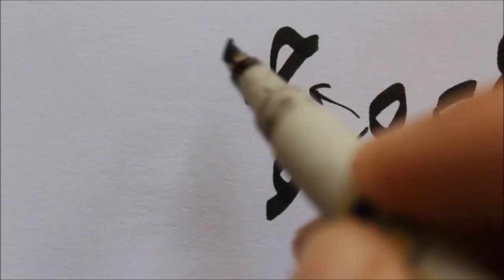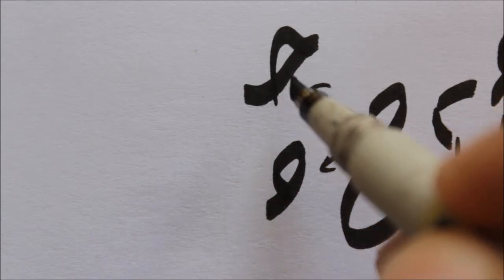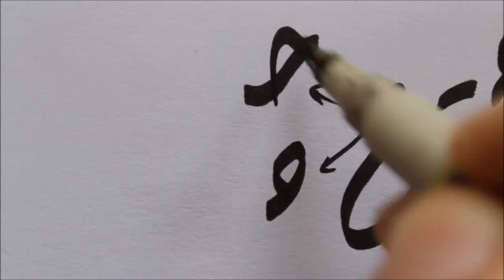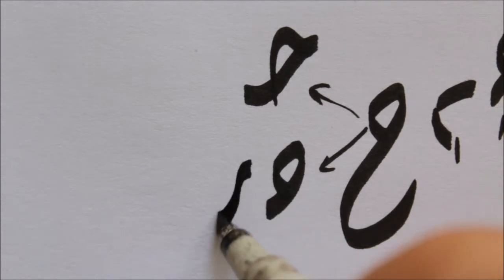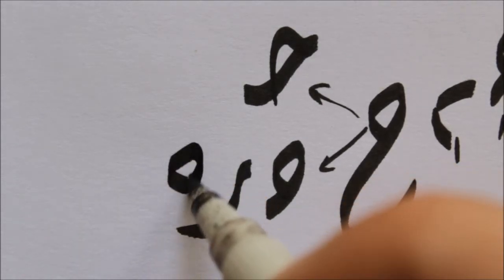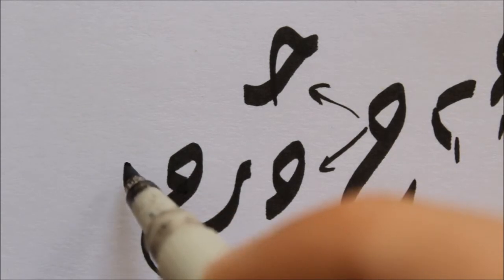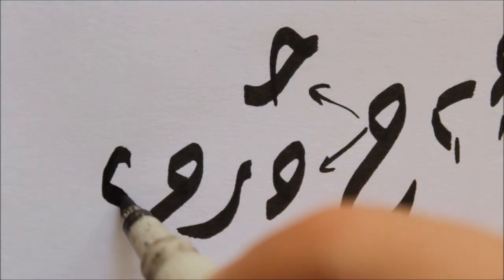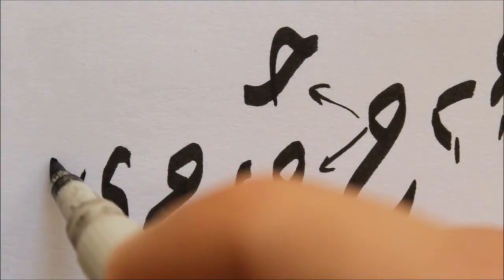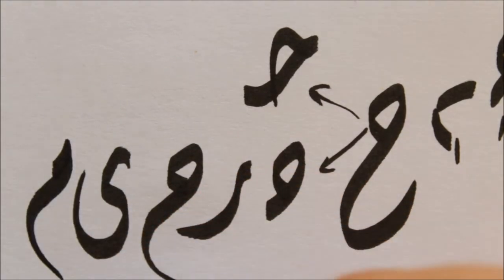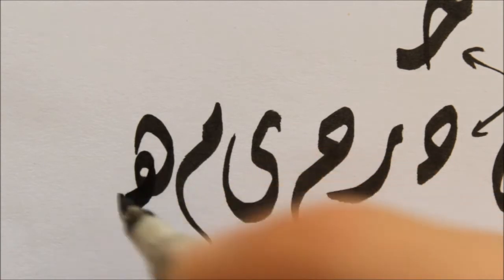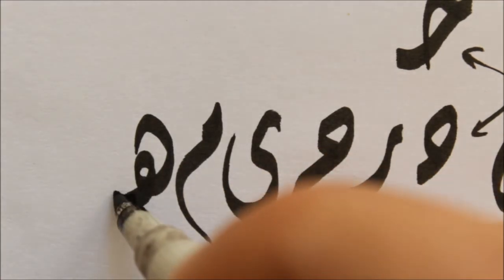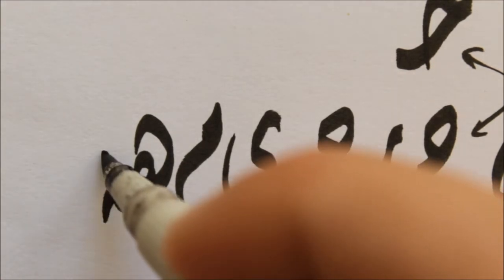This comes with all letters, except for these ones that come with this one. So for example, here we have the Ra, Ha, Ya, Mim, and Ha, or Ta marbuta, which is basically one of these shapes.